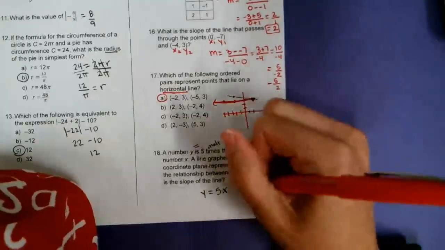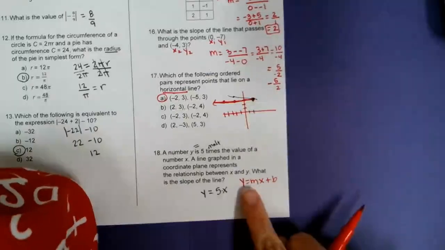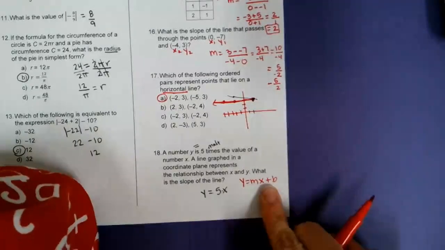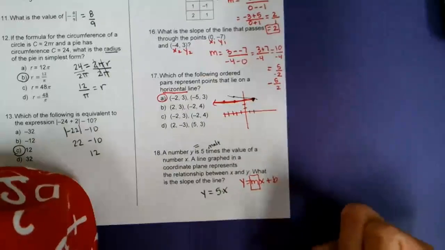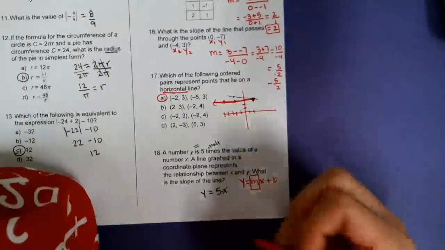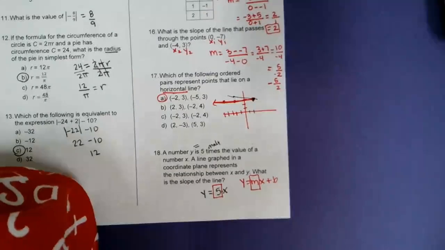Well, when you guys learned about slopes of lines, you learned that when I had y equals mx plus b, which is slope-intercept form, that the slope is the coefficient of the x. In this case, that's where 5 is in this problem. So what is the slope of this line? Slope of this line would be 5.